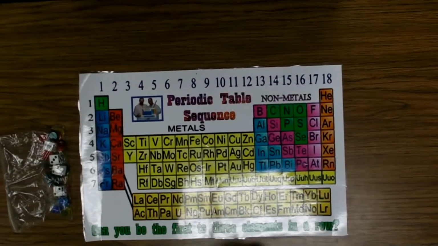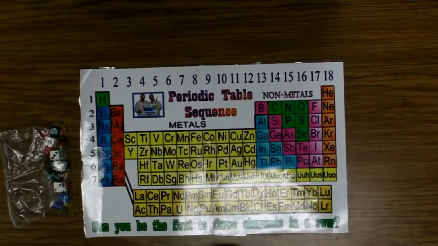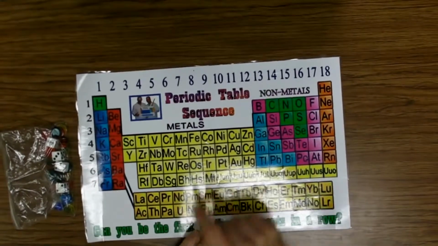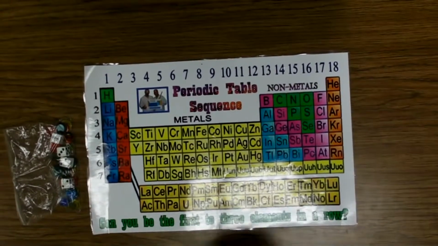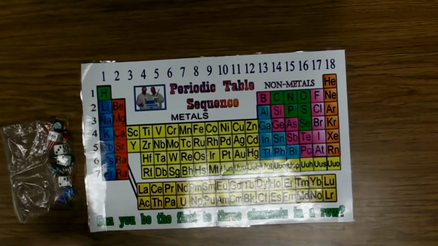All right, the game that we're going to play with this core idea learning target is called Periodic Table Sequence. Just like the game Sequence you may have played with cards or something like that, we're going to try to get 3 chips in a row.